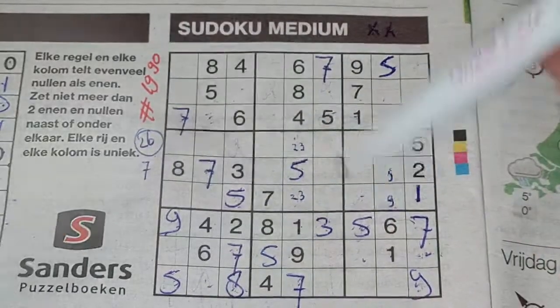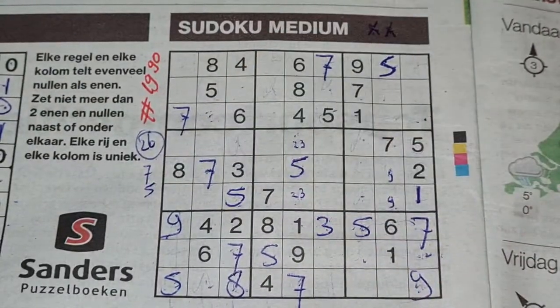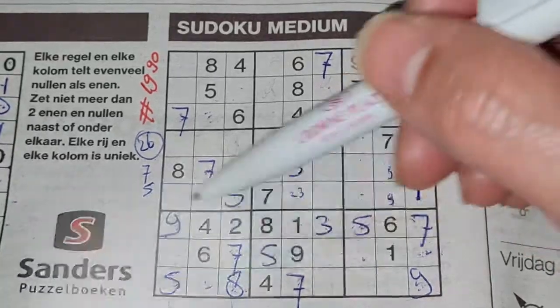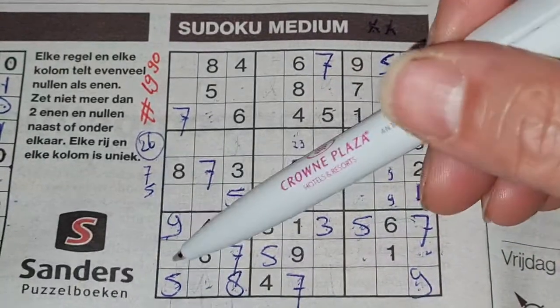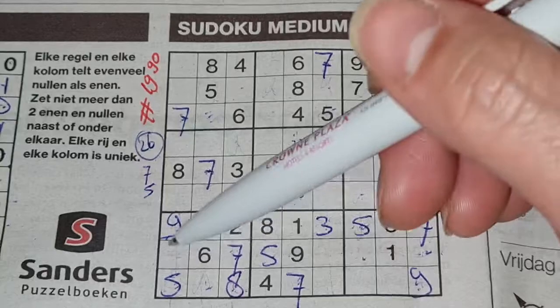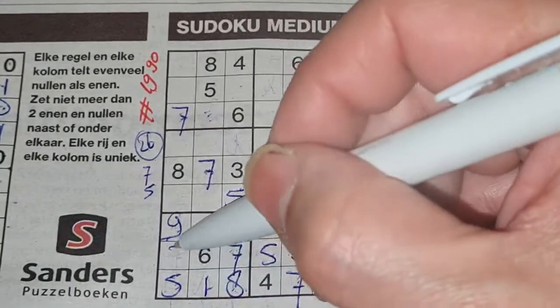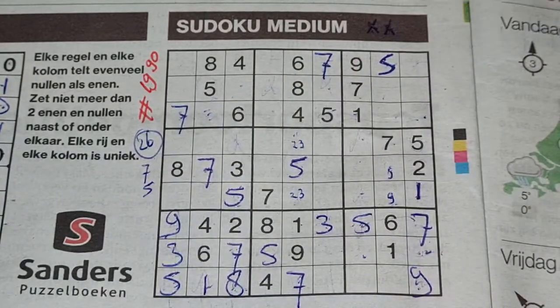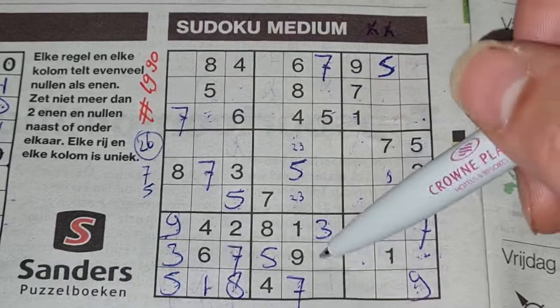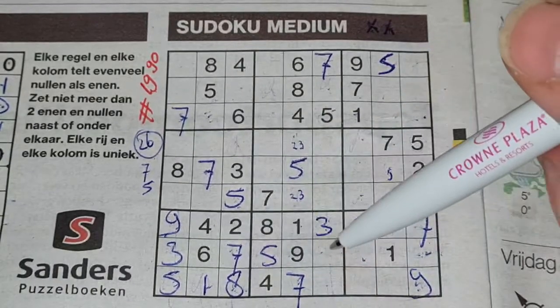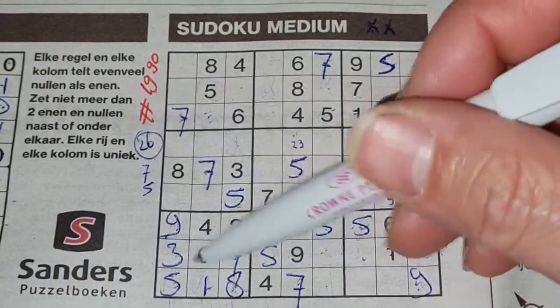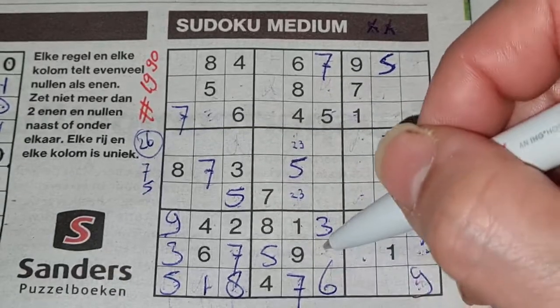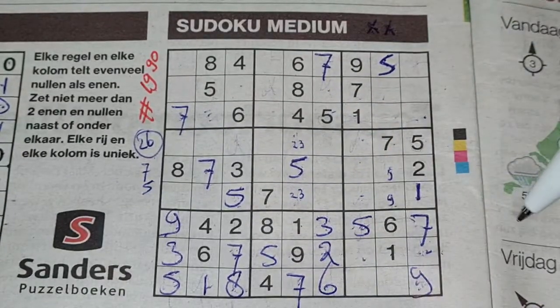I can see digit number 2. 2 numbers left in this big square for the numbers 1 and 3. We see a 1 here, no 1 there, so 1 should be here and the 3 goes there. 2 numbers left in this big square for the numbers 2 and 6. We see a 6 here, no 6 there, so 6 should be here and the 2 goes there.